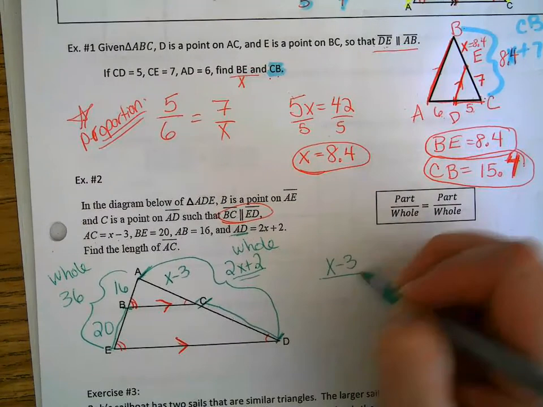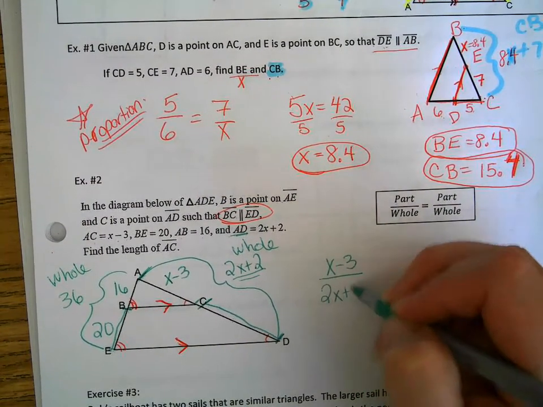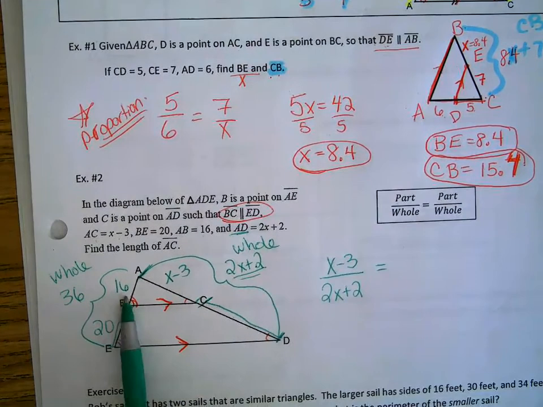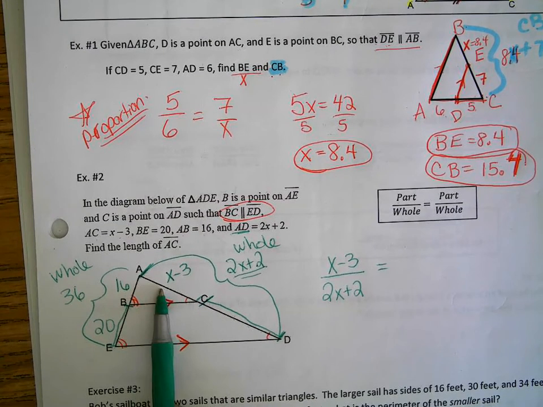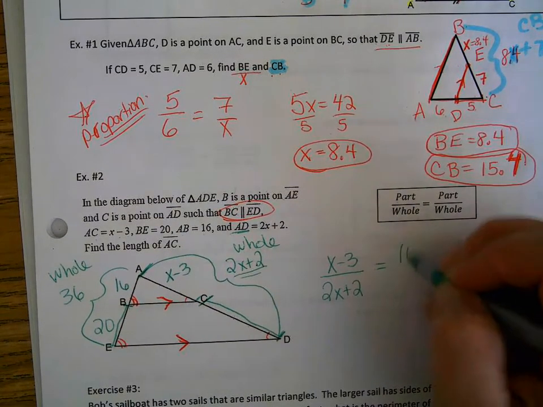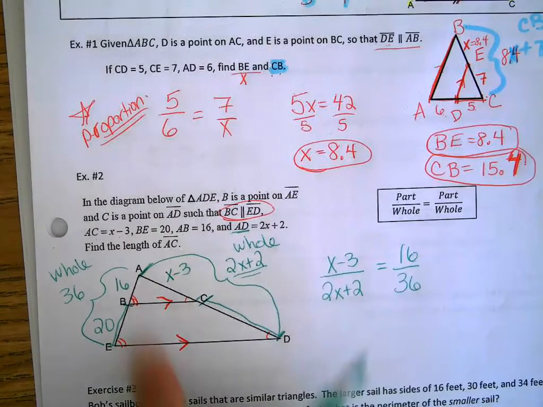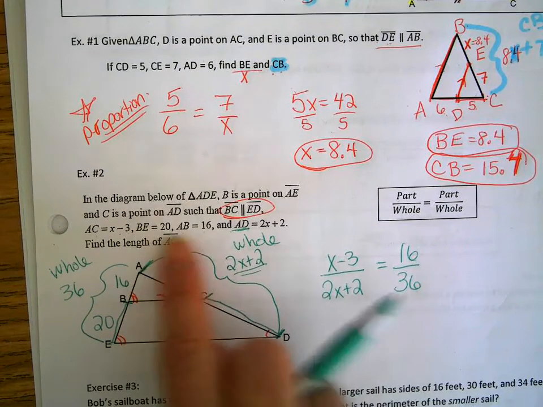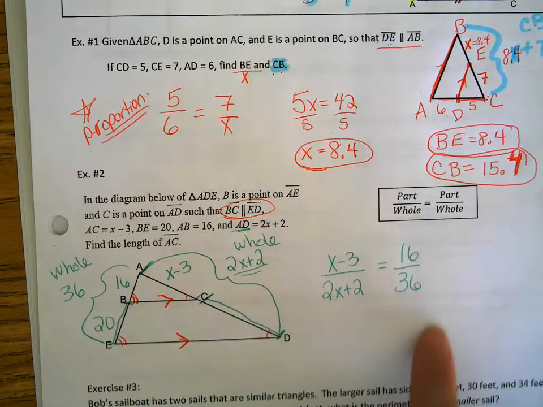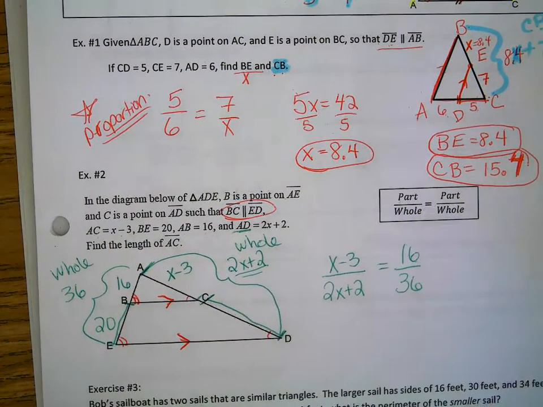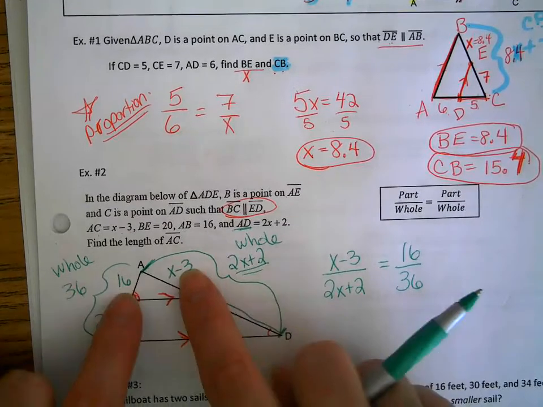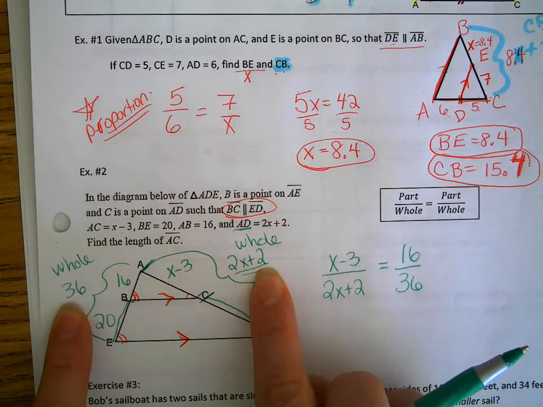So x minus 3 compared to the 2x plus 2 will equal part of the other side, the 16, so those are in the same position, as 36. So notice we didn't just take the 4 digits they gave us in the problem and put them in a proportion. You really have to label the picture and understand what parts match up to correspond.